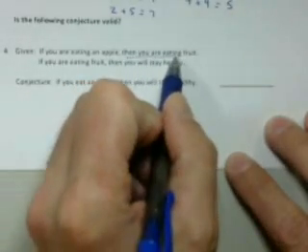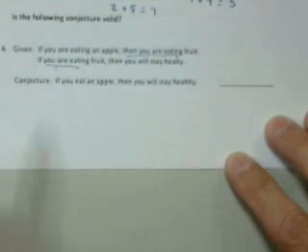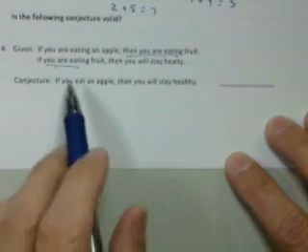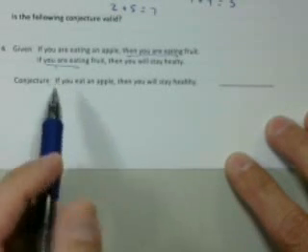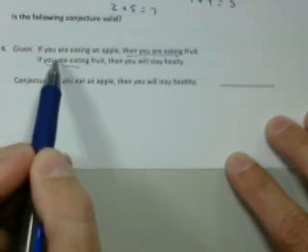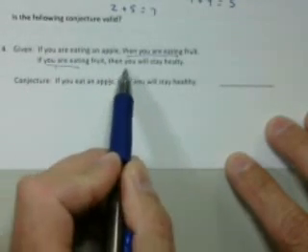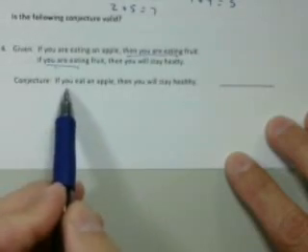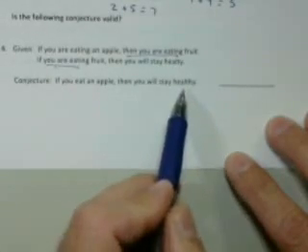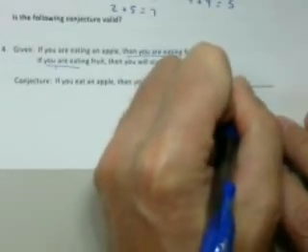You can see that we have "then you are eating fruit" and "if you are eating fruit." So we have the same thing on each side. And if that happens, then we know whatever's left is an accurate statement. So as long as my conjecture says if you're eating an apple, then you will stay healthy, then it's valid. And as we look at our conjecture, it says if you eat an apple, then you will stay healthy. So that is a valid use based on the law of syllogism. All right, moving on.